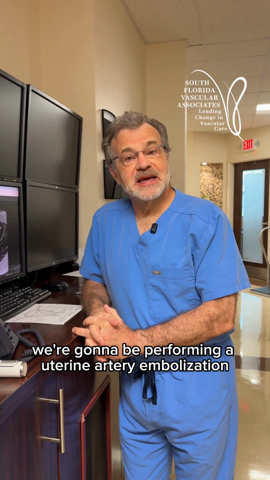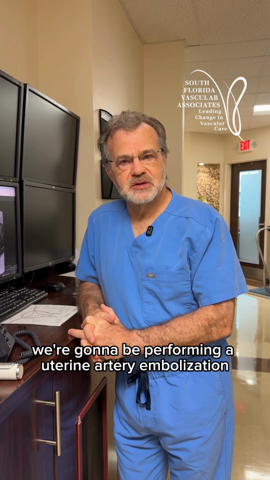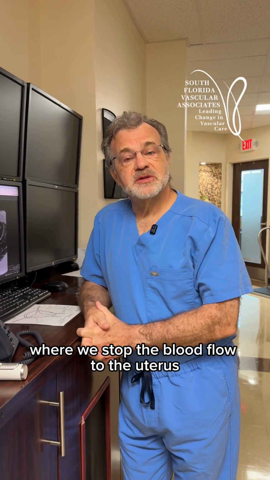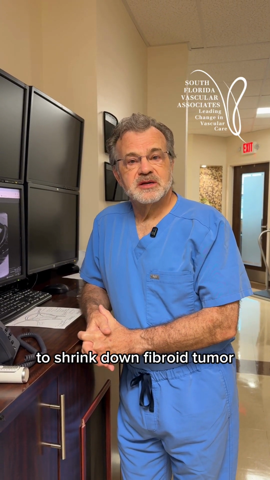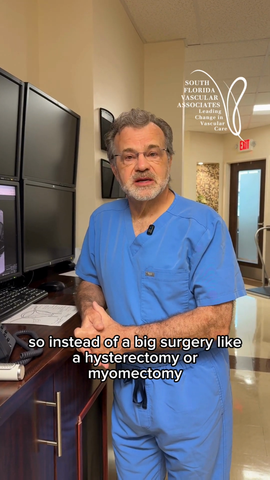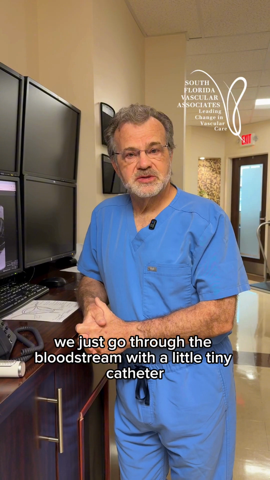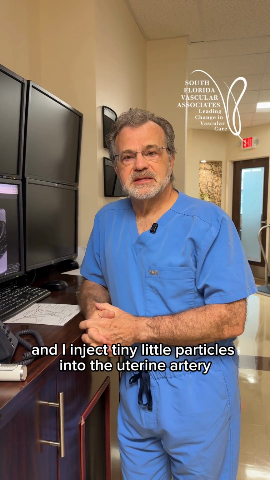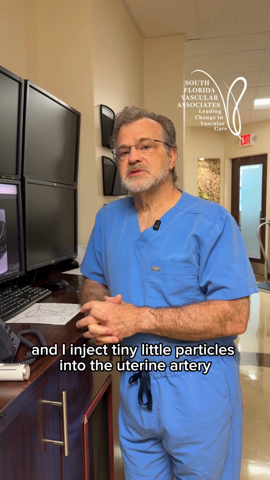We're going to be performing a uterine artery embolization, which is a procedure we do where we stop the blood flow to the uterus to shrink down fibroid tumors. So instead of a big surgery like a hysterectomy or myomectomy, we just go through the bloodstream with a little tiny catheter through a needle puncture and inject tiny little particles into the uterine artery.